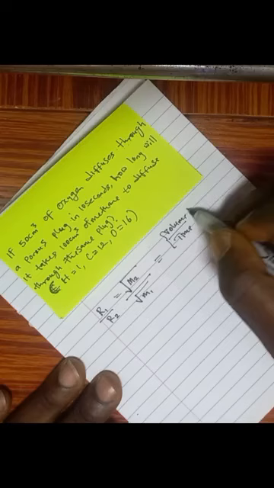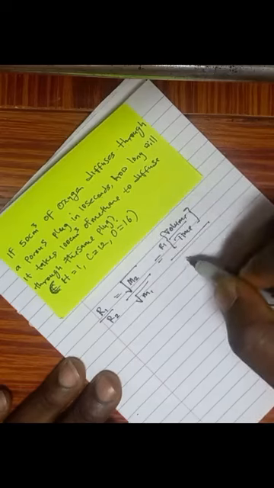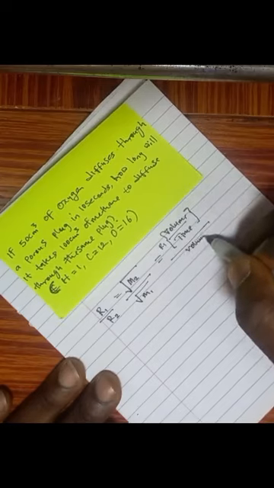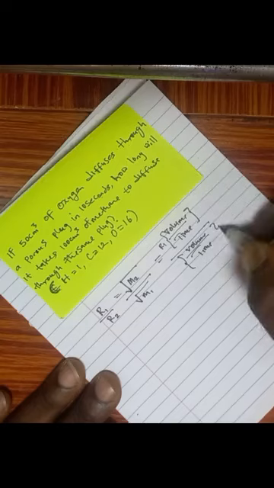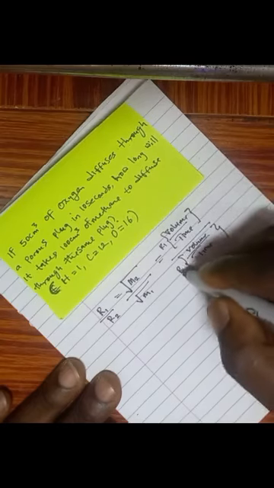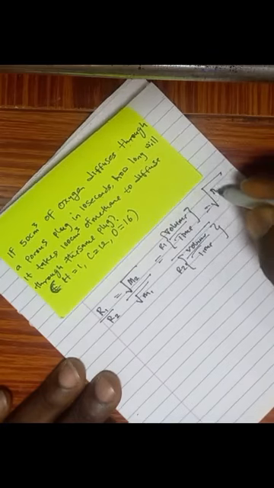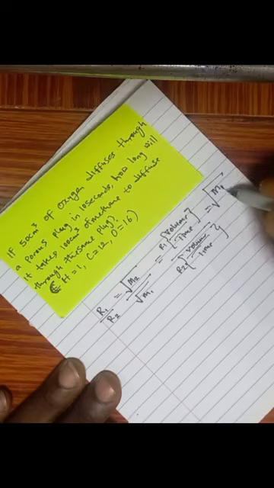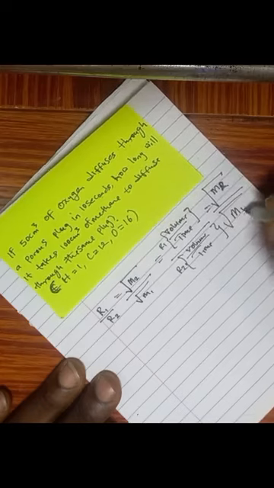So this V1 over T1 is for R1, over another volume over time, V2 over T2, for R2, equals the square root of the molar mass of the second gas over the square root of the molar mass of the first gas.